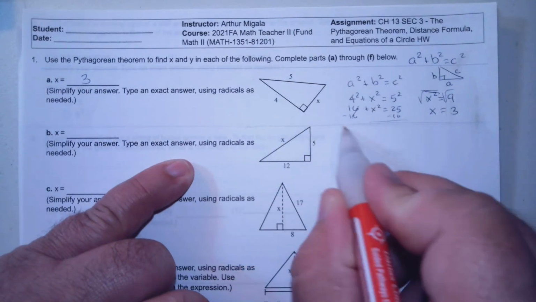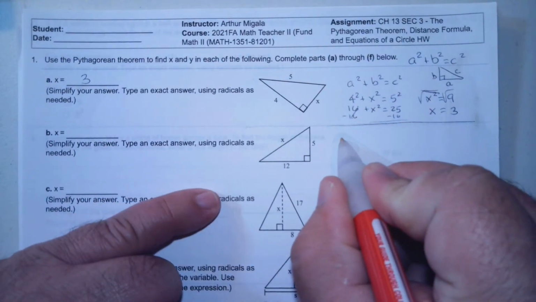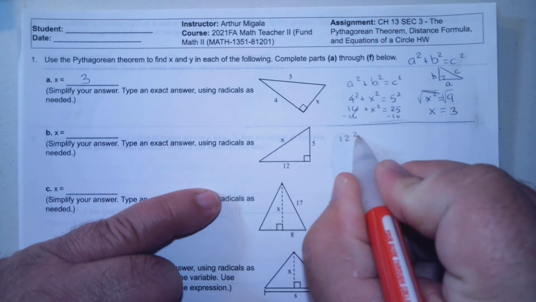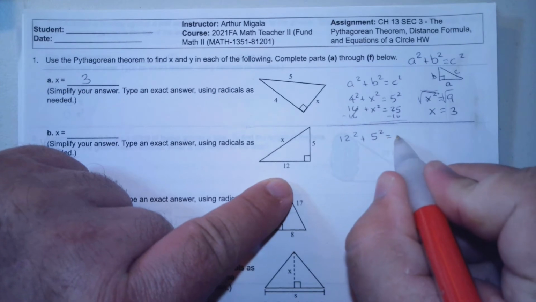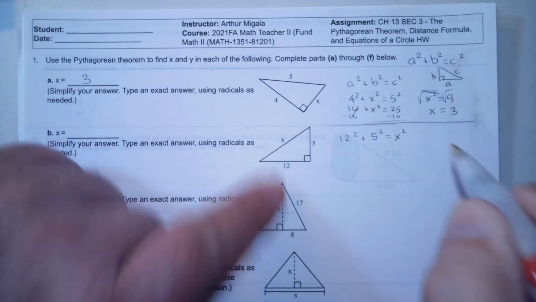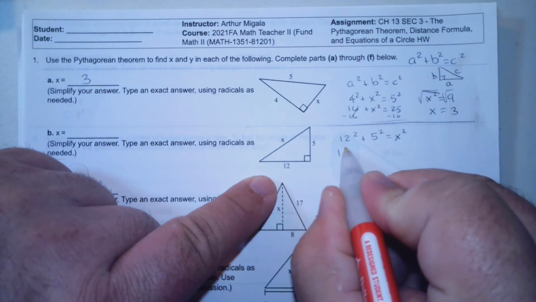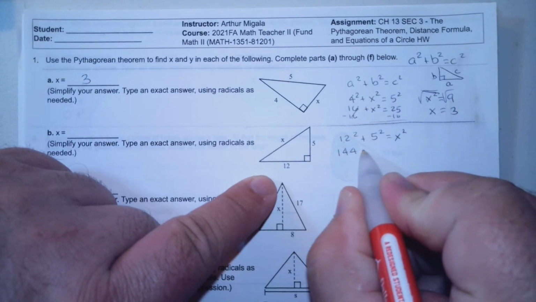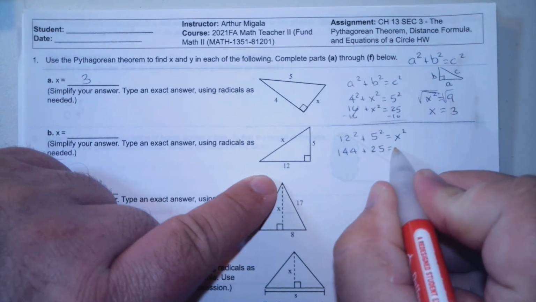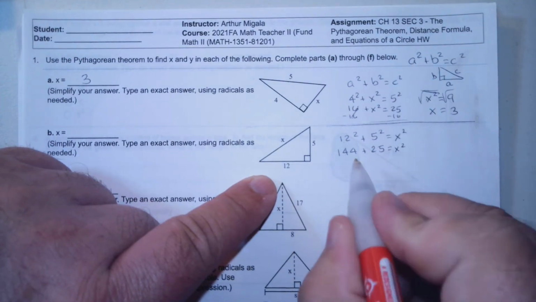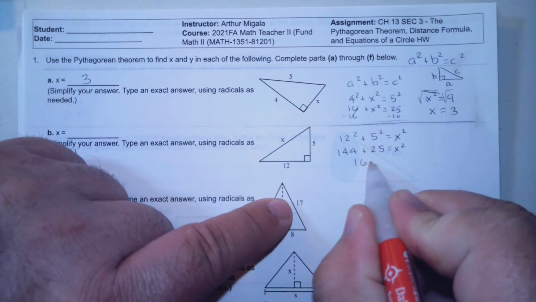Now we have to figure out the hypotenuse. So we have 12 squared plus 5 squared equals x squared. 12 squared is 144. 5 squared is 25. 144 plus 25 is 169.